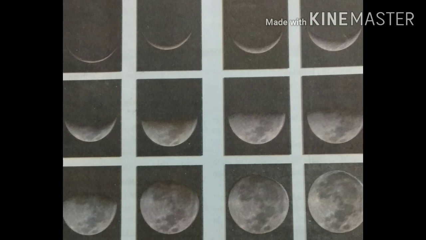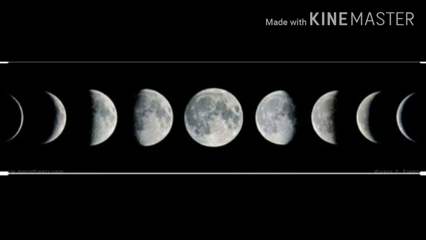When we look up in the sky during night, we see the moon in different shapes. Sometimes we see the moon big and bright, and sometimes we see the moon in smaller size, or sometimes there is no moon at all in the sky. Look at this picture. In this picture, you can see the different shapes of the moon.